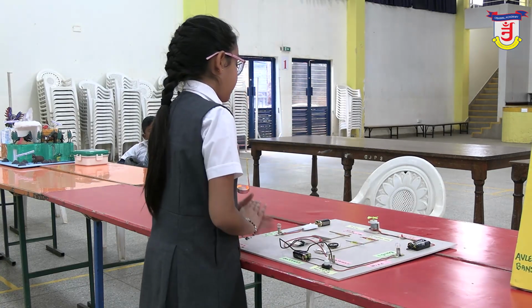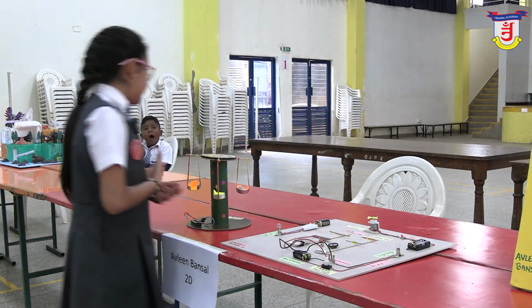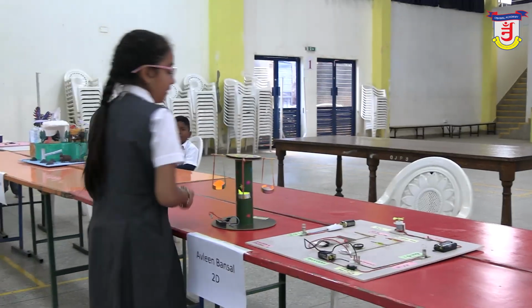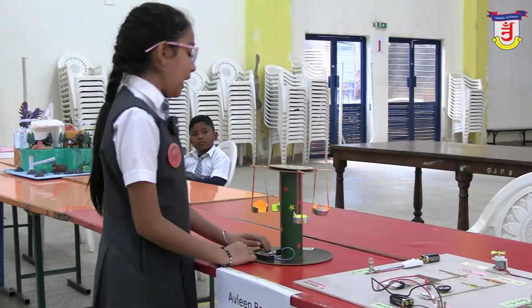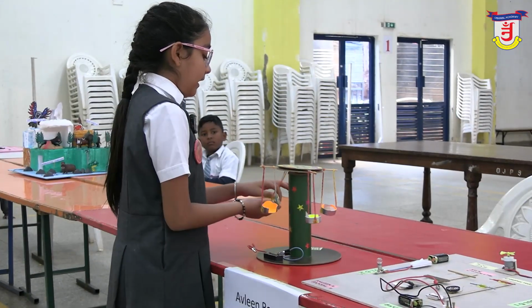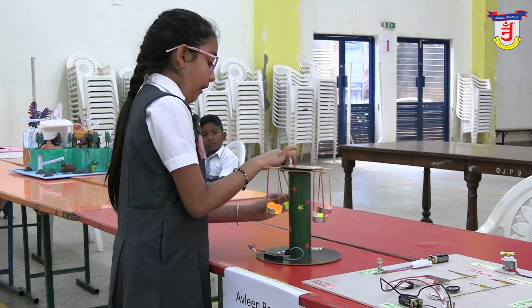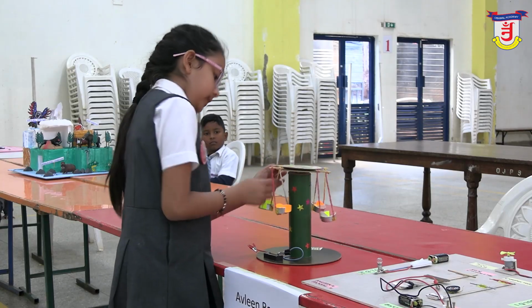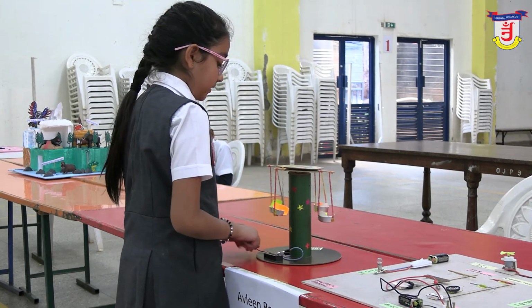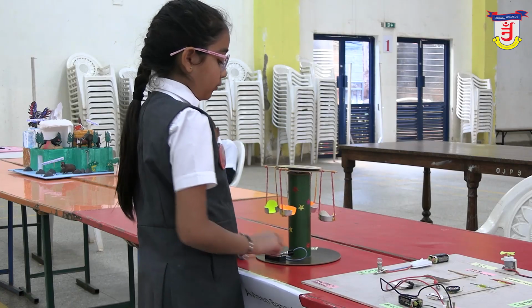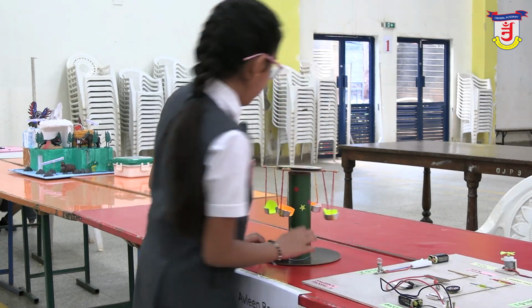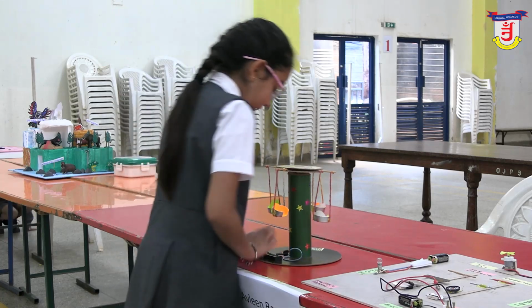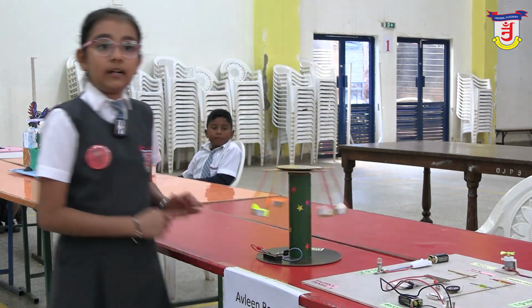Now let's go to my second model. My second model is a carnival ride. The materials I've used for my carnival ride are cardboard, paper, candle, thread, toothpick, electric motor, battery, wires, 2 crocodile clips, and decorations with tape. Now if I connect these two together, they start working.